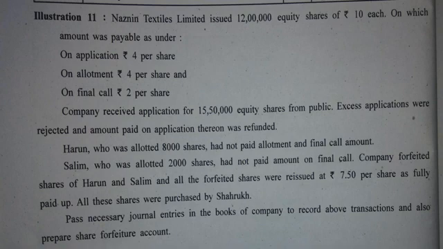Further, Salim, who was allotted 2,000 shares, had not paid the amount on final call. Now Salim is another shareholder having 2,000 shares and has not paid the amount on final call, 2 rupees.